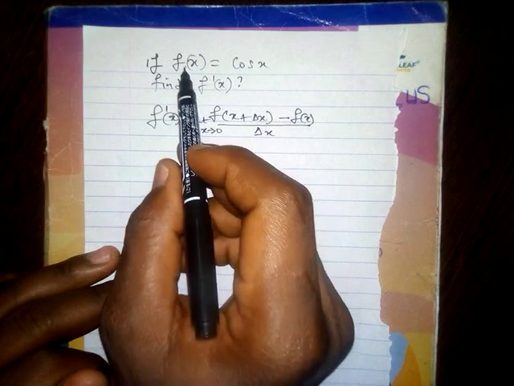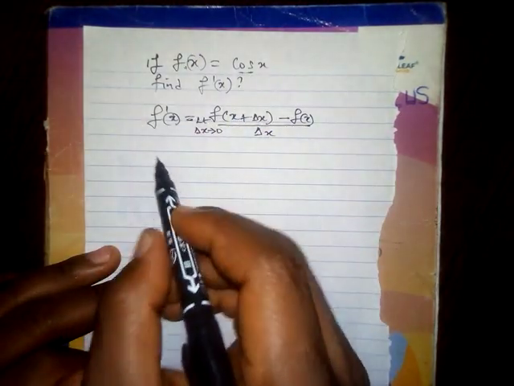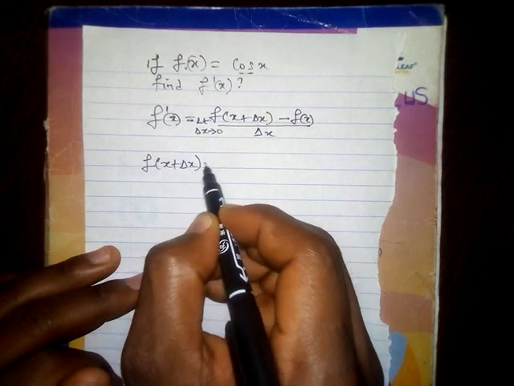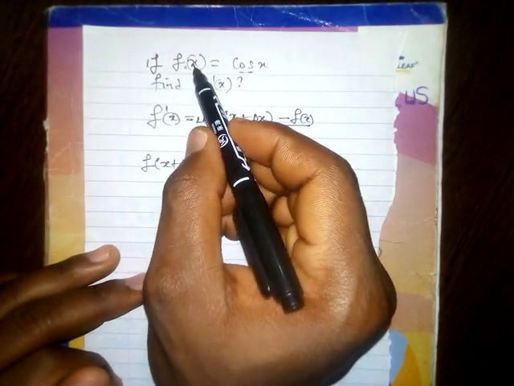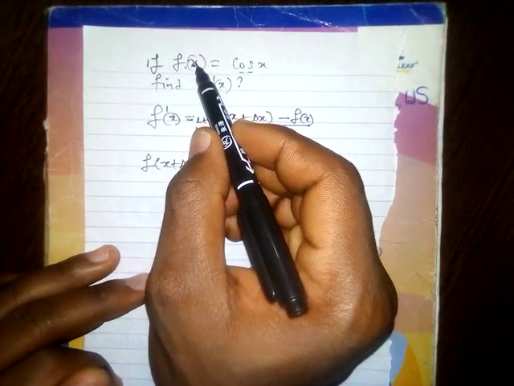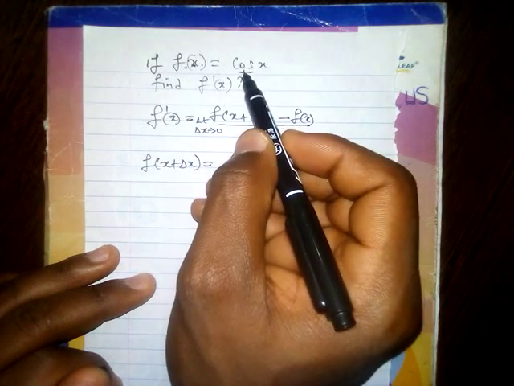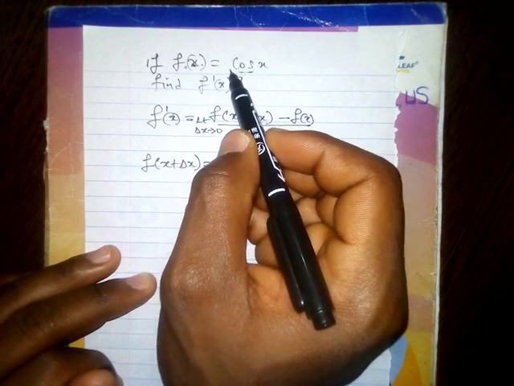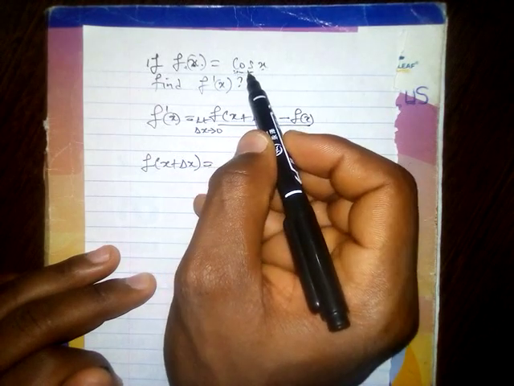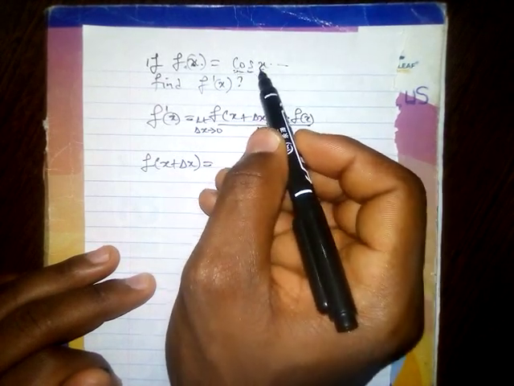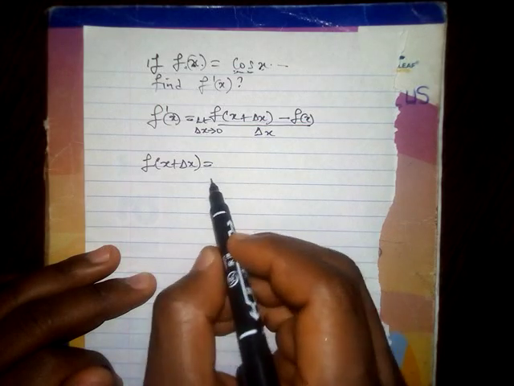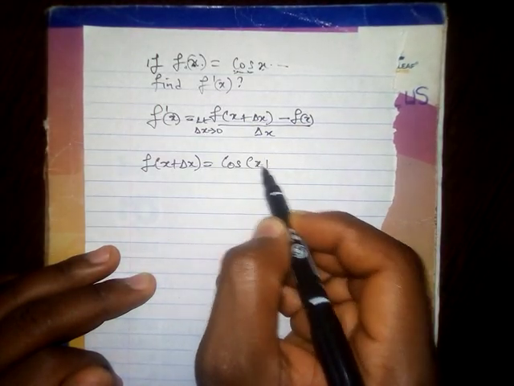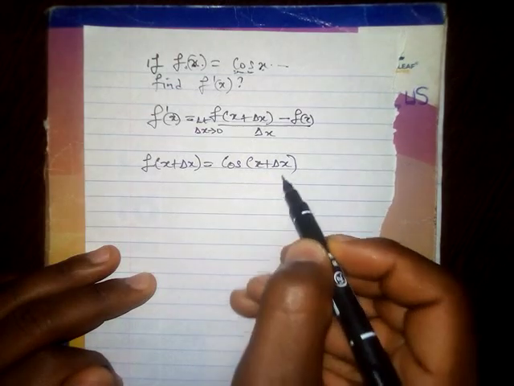Now we know our f of x is already cos x. So for our f of x plus change in x, what we do is simply replace x here with x plus change in x. So indirectly what we are saying is, when you have cos x, you write cos of x plus change in x. Anywhere you see x, put what? x plus change in x. So this will be cos of x plus change in x.